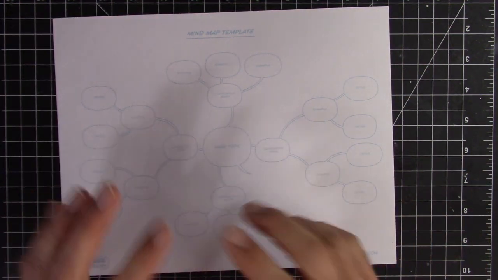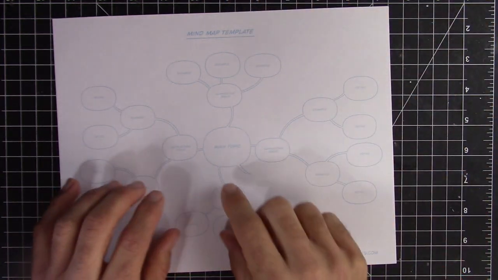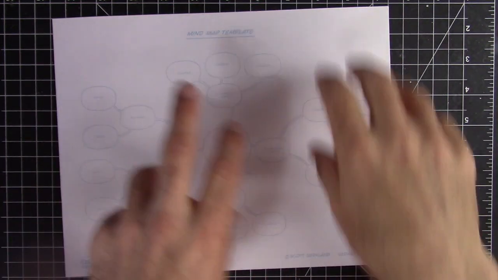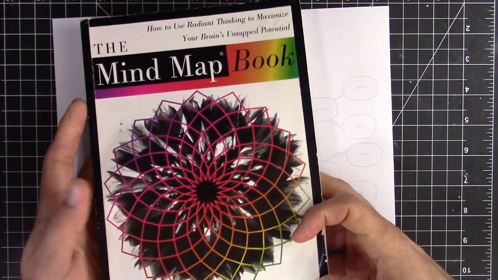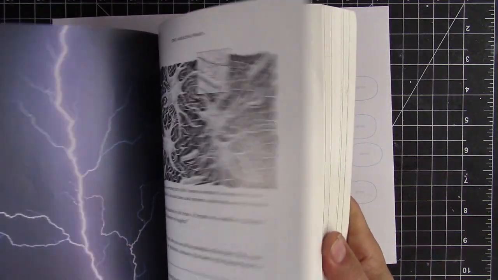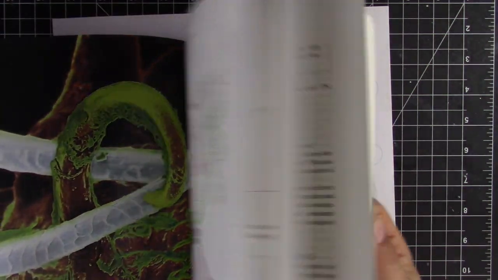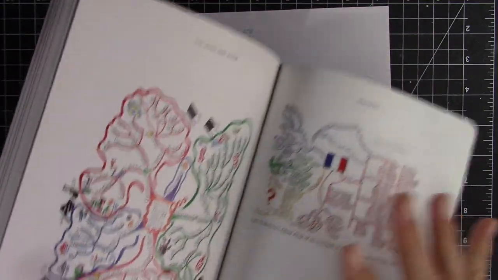And it's a non-linear way of taking notes. So instead of just making a list, it kind of branches off. So it's a little easier to drop things in the middle or move things around. Here, I'll show you this. This is a mind map, the mind map book. It's by Tony Buzan, and I don't know if he came up with the idea, but he definitely popularized it. And you can see some of the different ways of making it, a more creative way of note taking. So I use it quite a bit, and that's what I'm going to use for my world building.